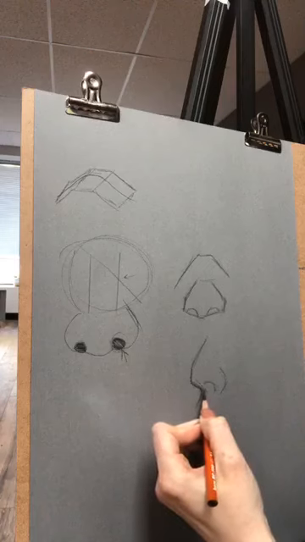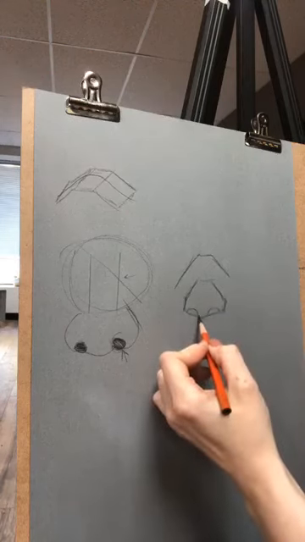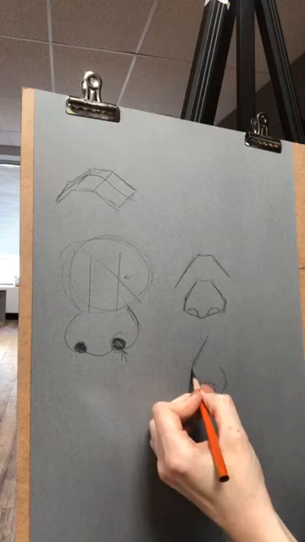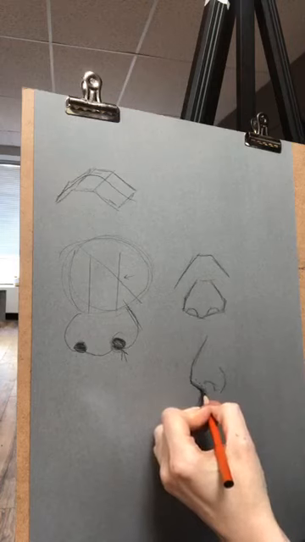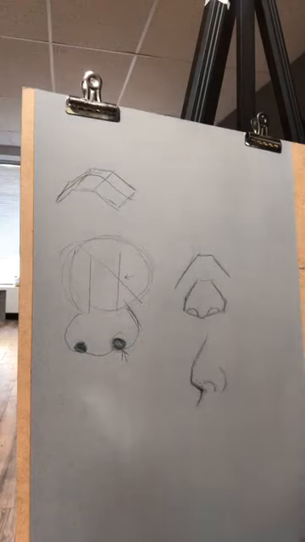It doesn't really stop. Sometimes from the front it might look like there's a little line there because sometimes this curve is like this. Sometimes it kind of dips up a little bit first and then goes down, just depending on the person.